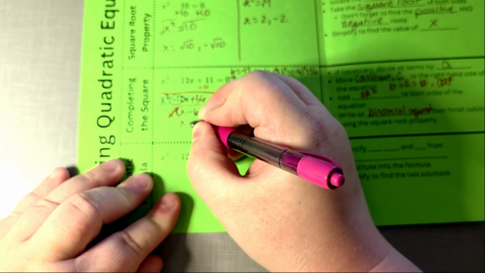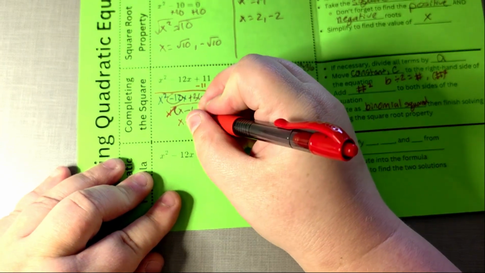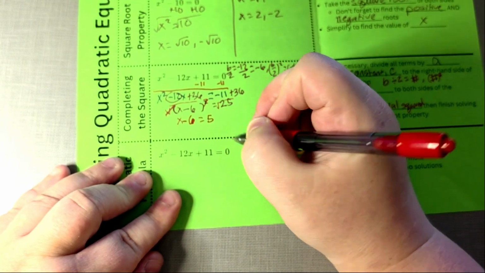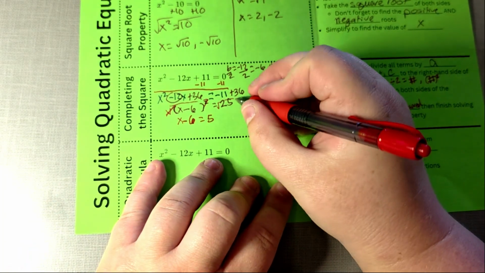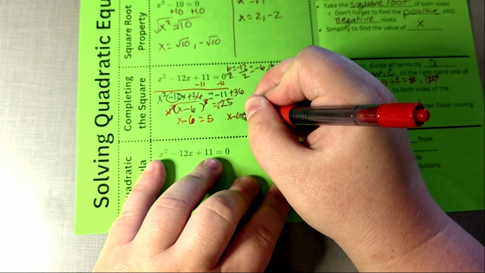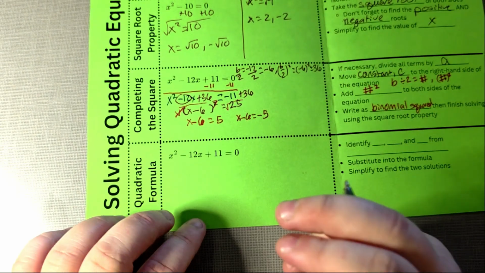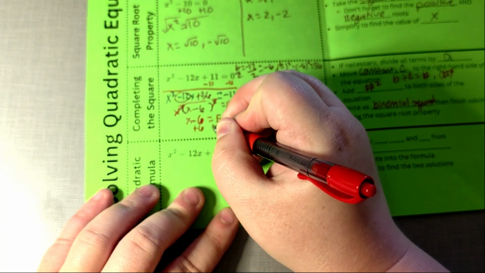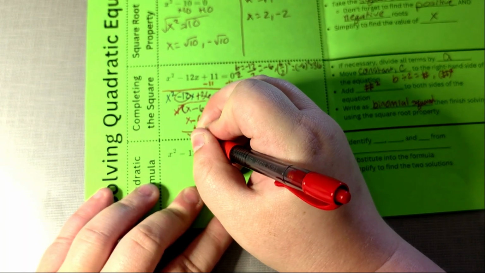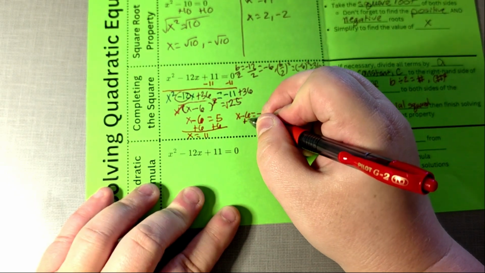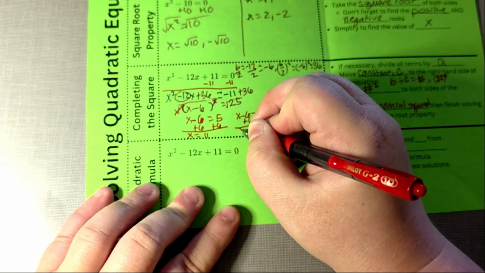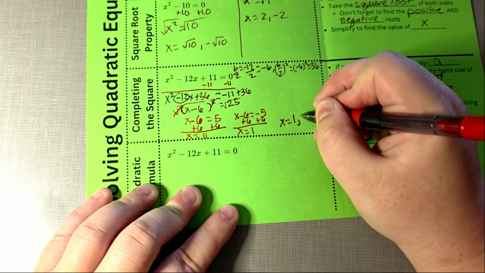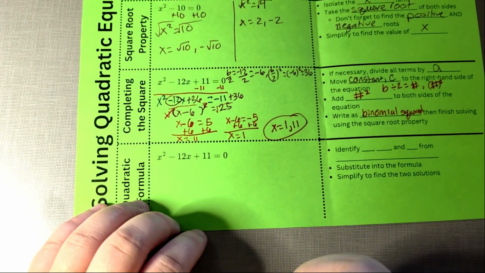We're going to get x minus 6 equals positive 5, because the square root of 25 is 5, and x minus 6 equals negative 5. You want both your positive and negative roots. Then you're going to add 6 to both sides. That gives you x equals 11. Same thing over here, x equals 1. So now you know x equals 1 and 11.